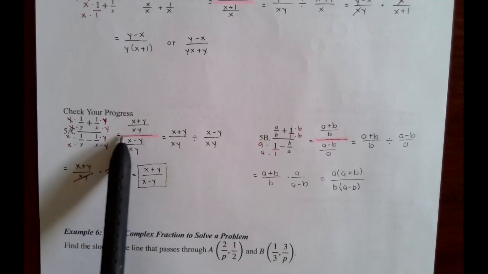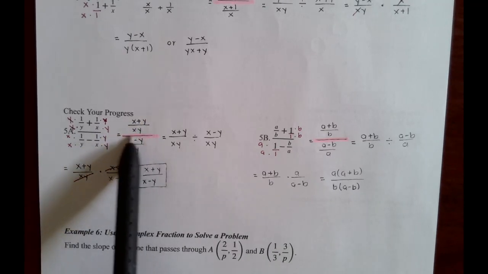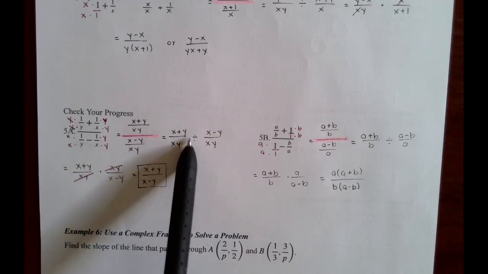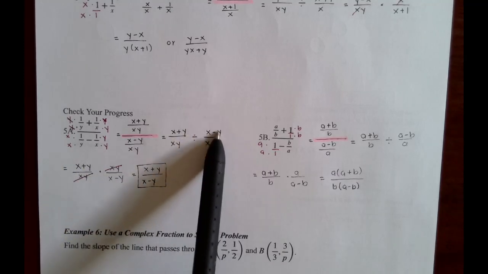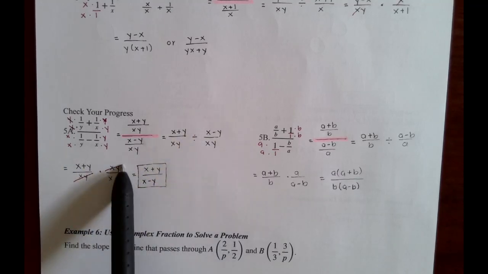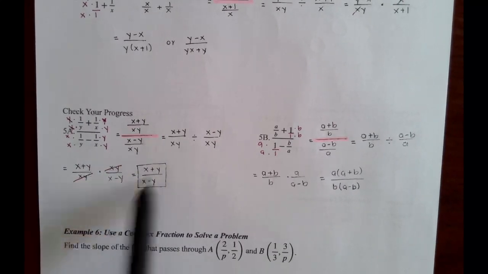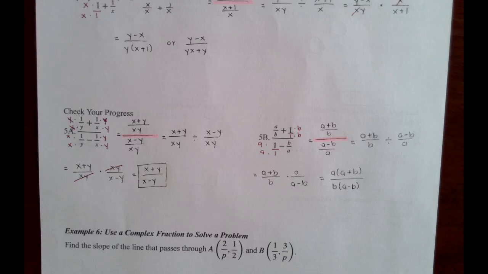So it is this divided by this. Keep the first fraction, flip the second one, so that's why xy is on top now, and then change the division to multiplication. The xy's cancel, leaving me with x plus y over x minus y.